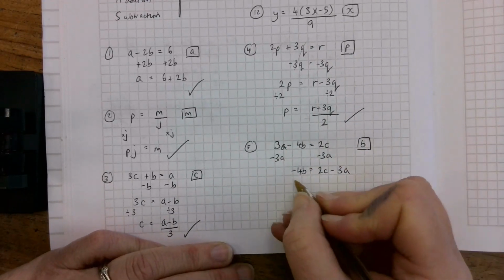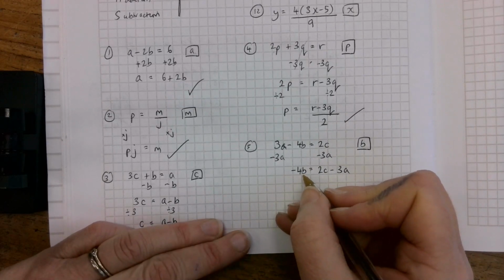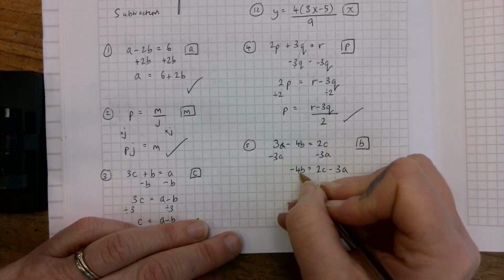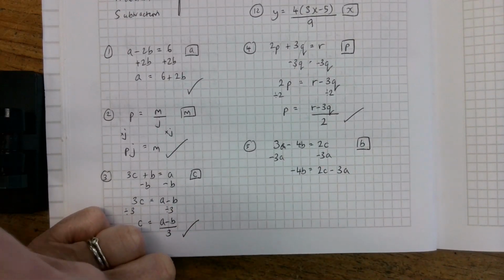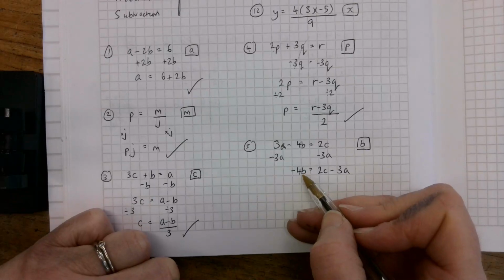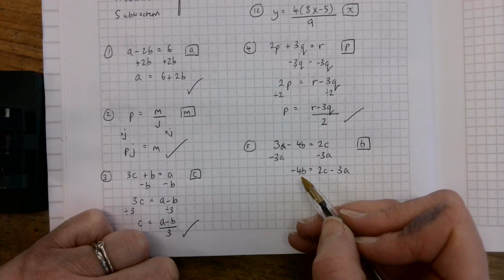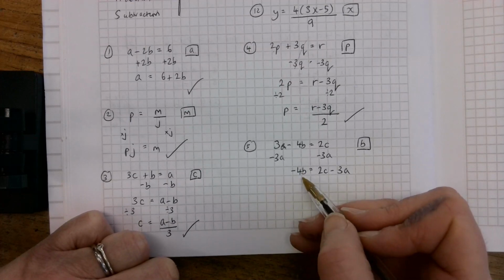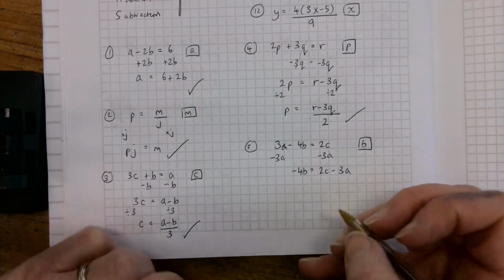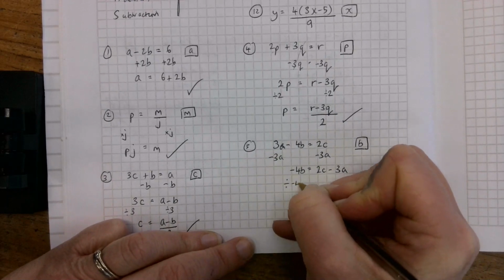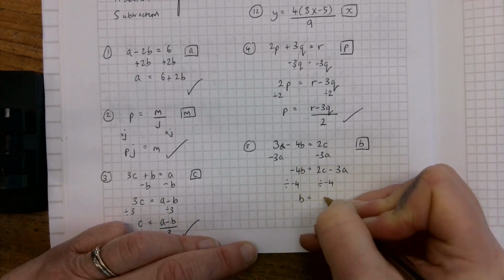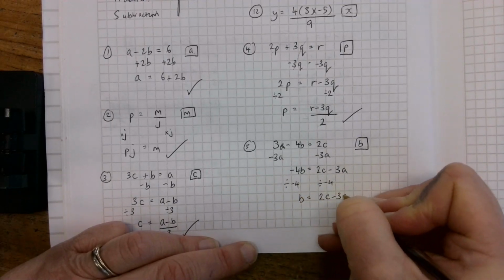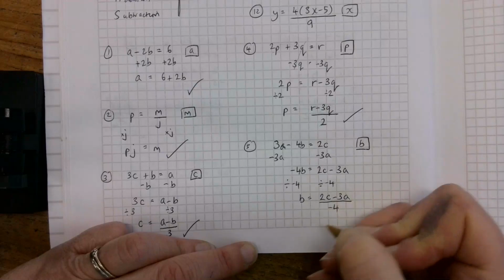Now that minus 4 is connected very strongly to the b. It's tightly packed because it's multiplying. And you need to take care here, because when something's multiplying by a negative number, we get a bit confused about whether it's subtracting or it's multiplying. It's multiplying here. It's minus 4 times b, not minus 4 plus b. So to get rid of that negative 4, I have to divide both sides by negative 4. So what I have is b is equal to 2c minus 3a divided by negative 4.